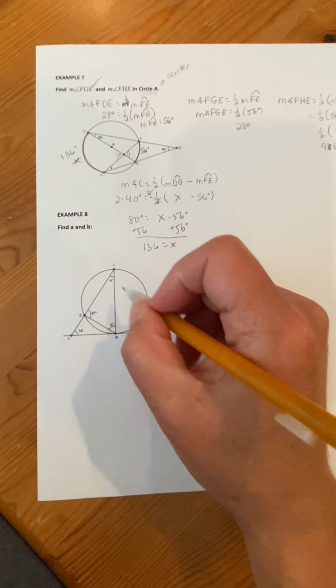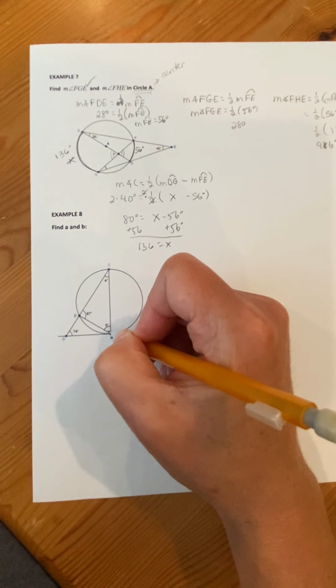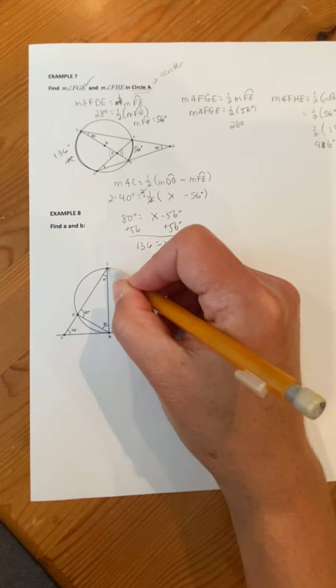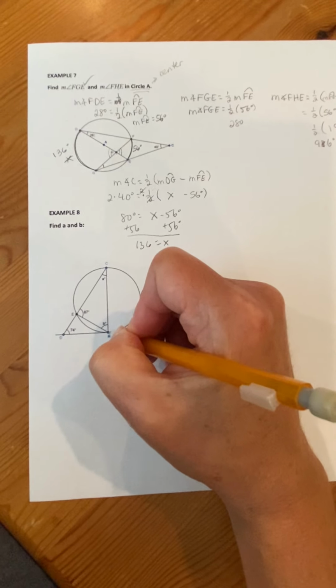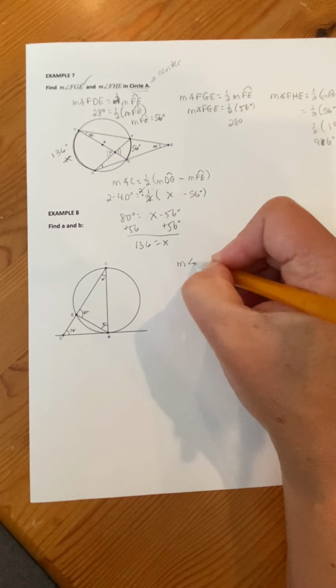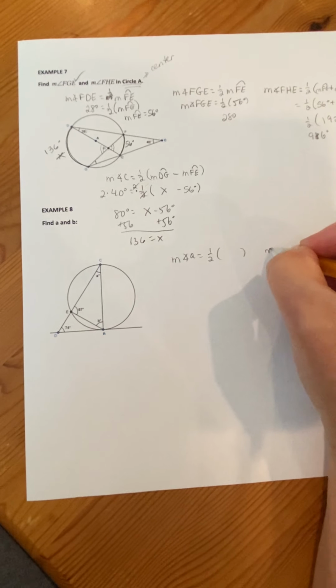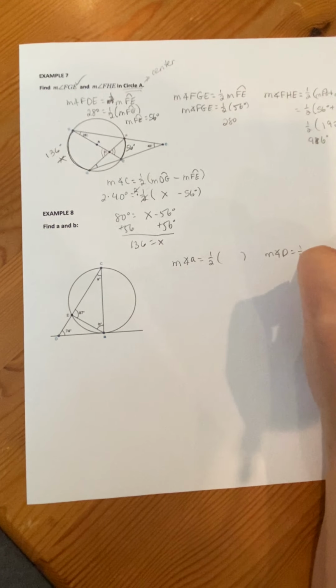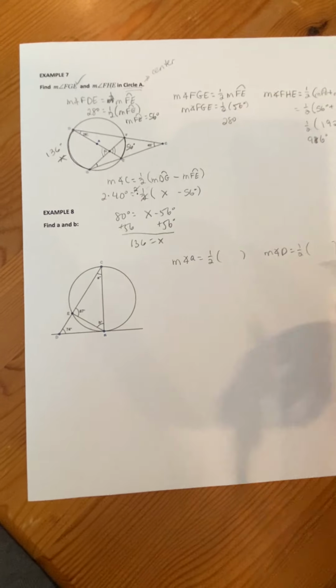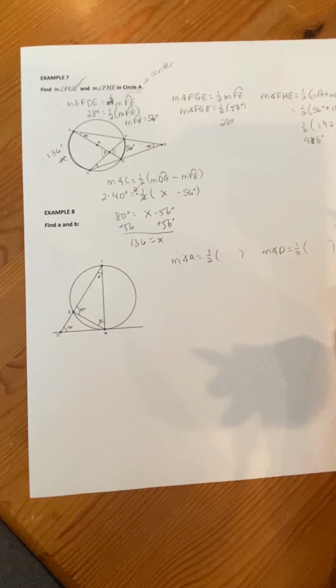Let's find the measures of angles A and B. Now, both of these angles have their vertex on the circle, so each of those is simply going to be half of an intercepted arc. Half of an intercepted arc. But which intercepted arcs, and what measures?